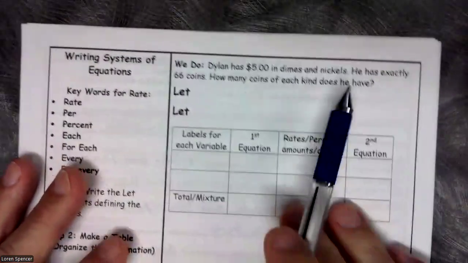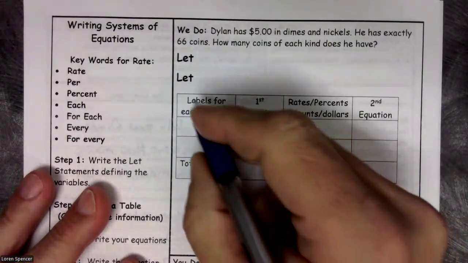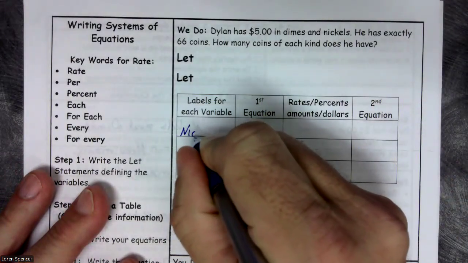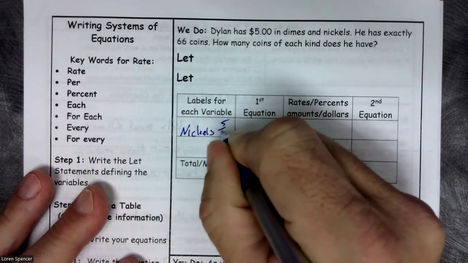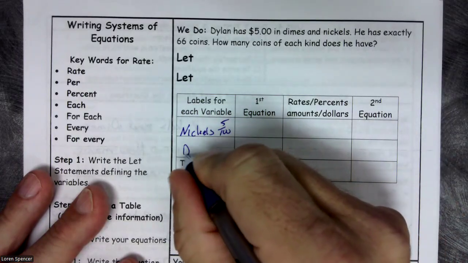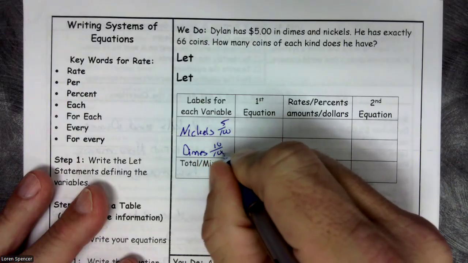here's the Dylan problem. And we know that we're mixing nickels and dimes. I highly suggest you always start with the small first. So if our smallest value is nickels, and remember that's 5 cents divided by 100. And then we also have dimes, and dimes are 10 cents divided by 100.